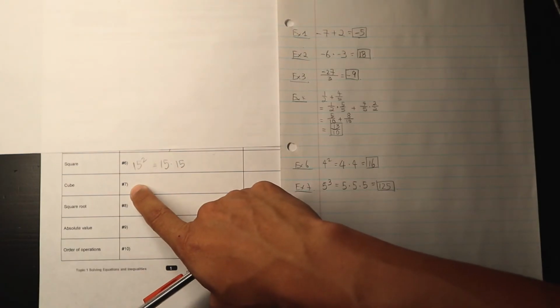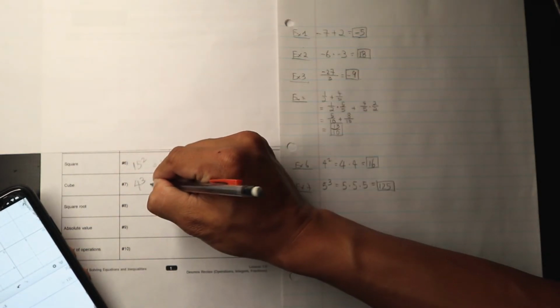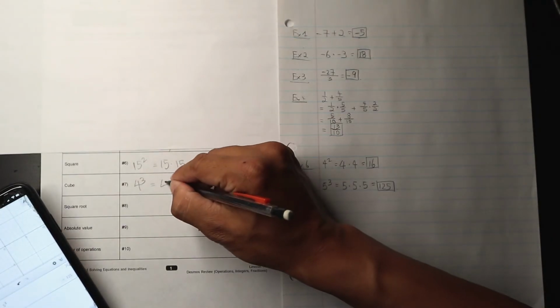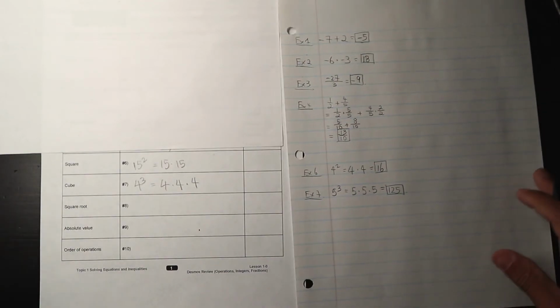Well, on your homework, could you find me the following? Could you find me what's 4 to the third power equal to? So 4 to the third power means 4 times 4 times 4. Could you find that for me?